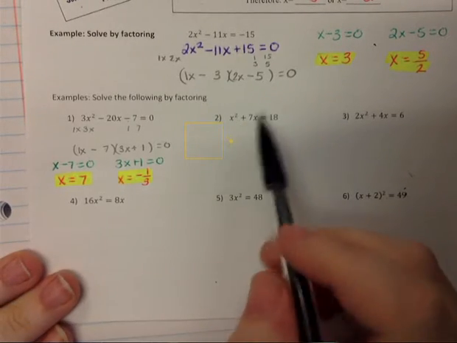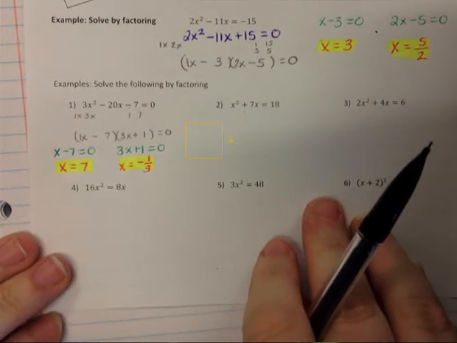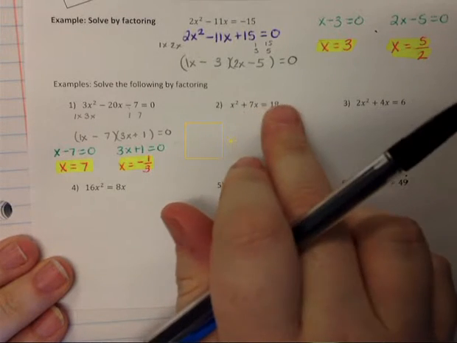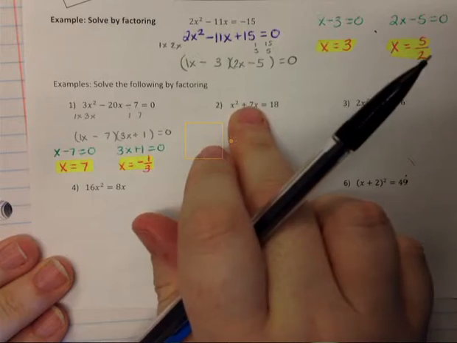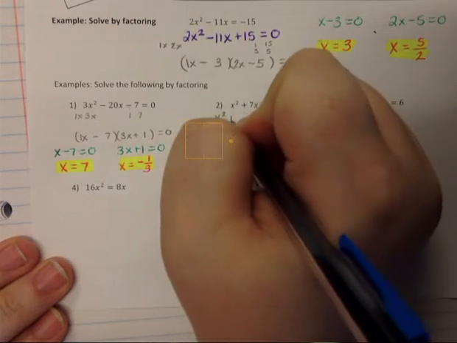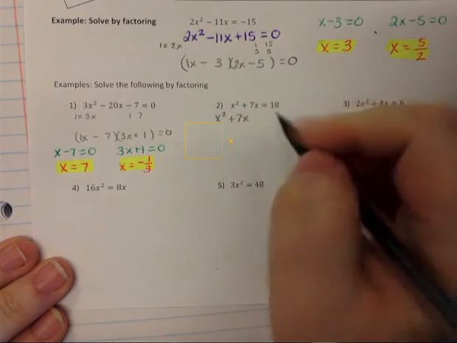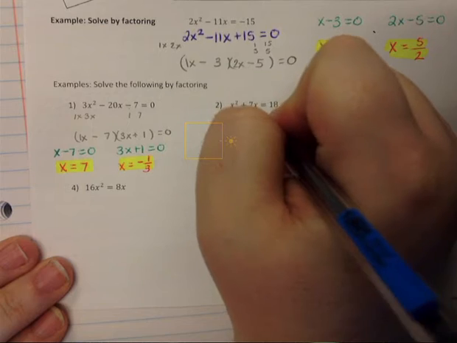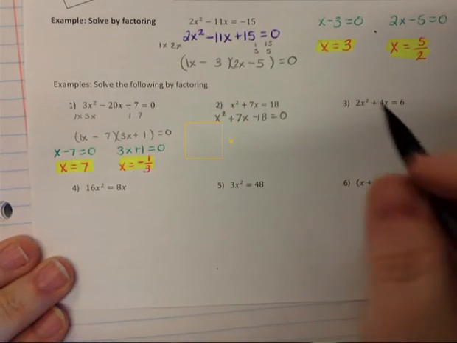On this next problem, we have x squared plus 7x equals 18. This is not in standard form, so we need to get it in standard form, and it needs to be equal to 0. So x squared is our quadratic term. 7x is our linear term, so that's the next one. But we need our constant on this side, so we need to subtract the 18, equal to 0.